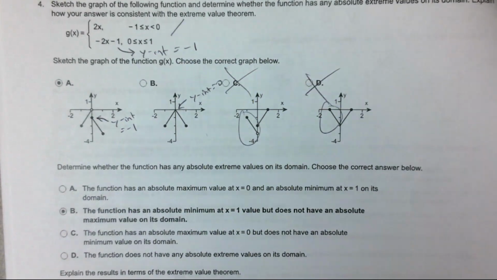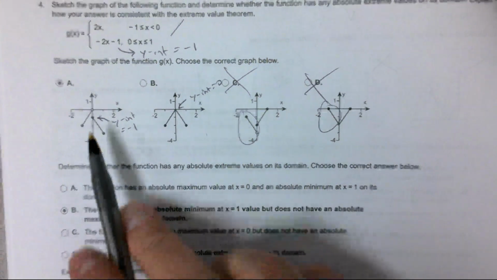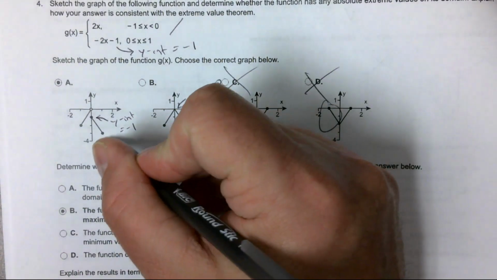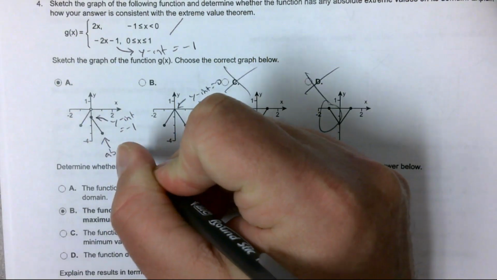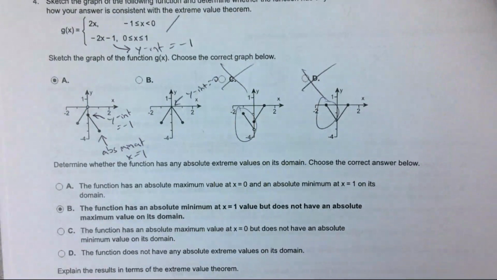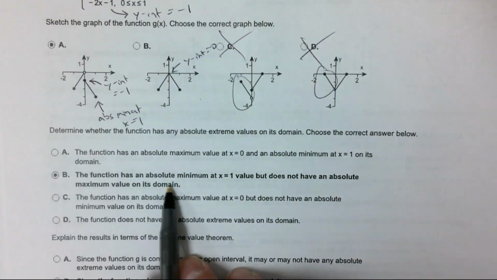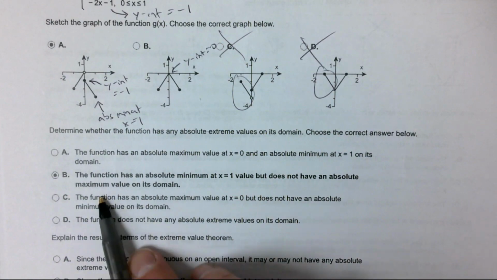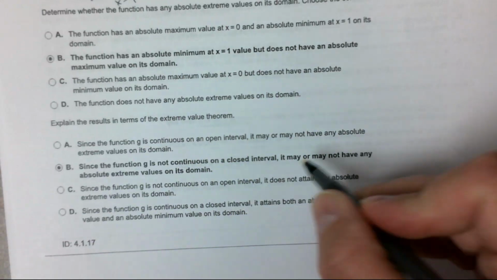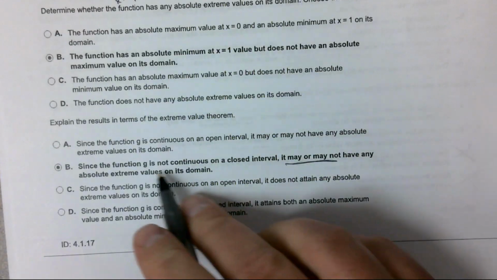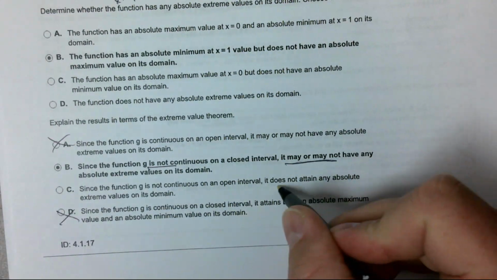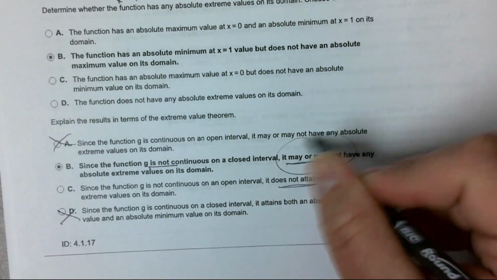Okay, and so the maximum would not exist, or they may say may or may not, and then the minimum is right there. There's the absolute minimum at x equal 1. So your absolute minimum is at x equal 1, but it does not have a maximum on the domain. And this is where, again, I said may or may not have, because it's not continuous. So this one says does not attain, and this is may or may not, and that's what you want to look for.